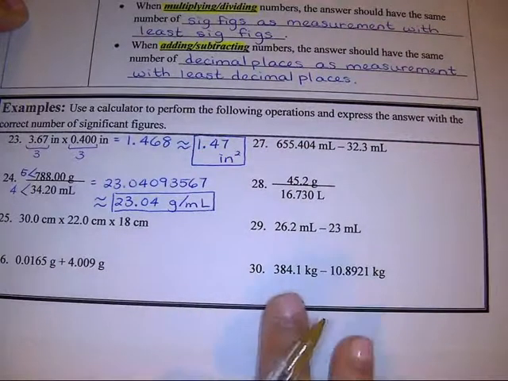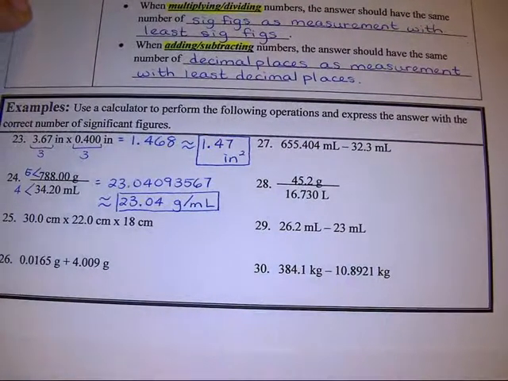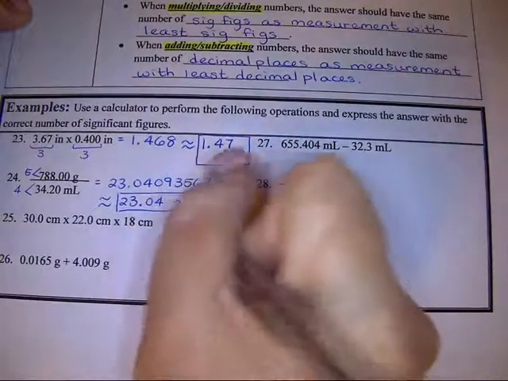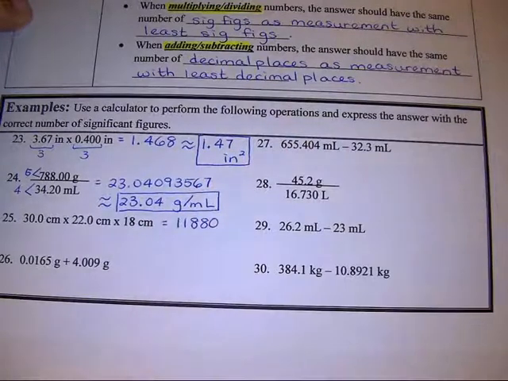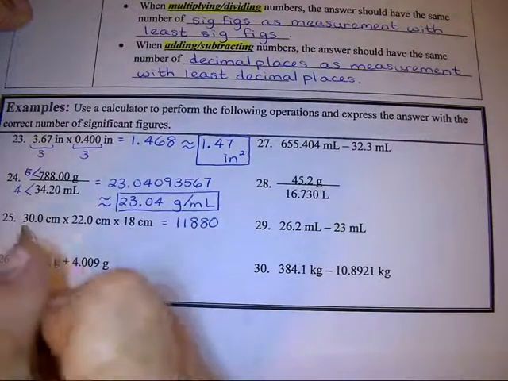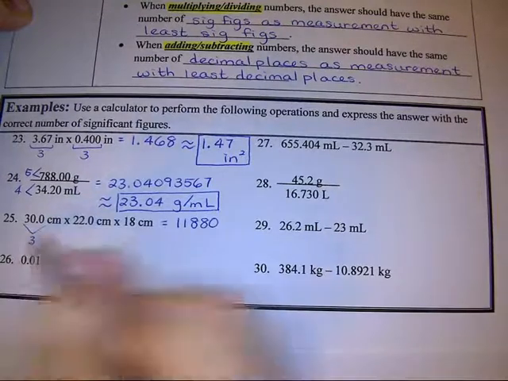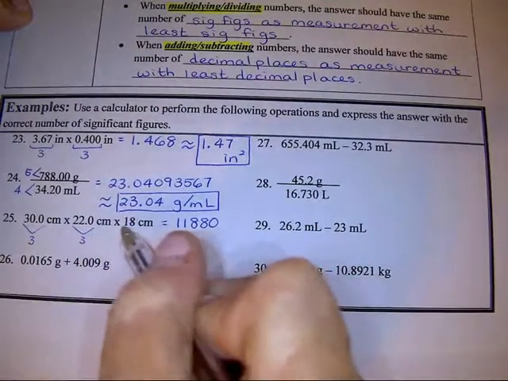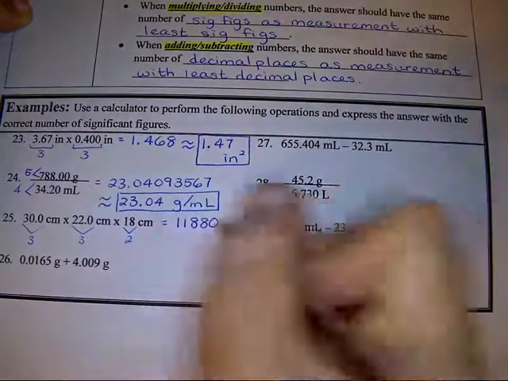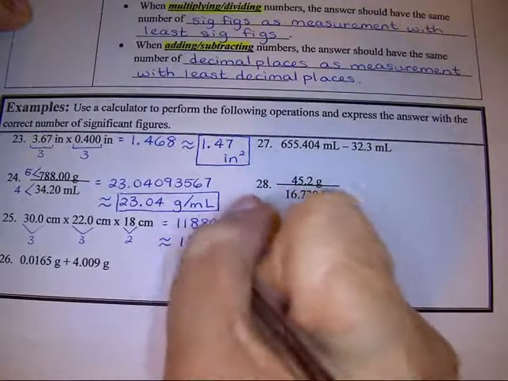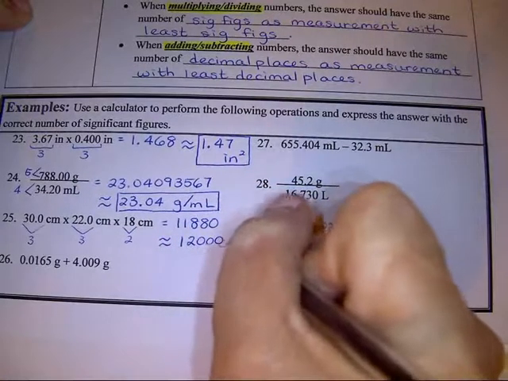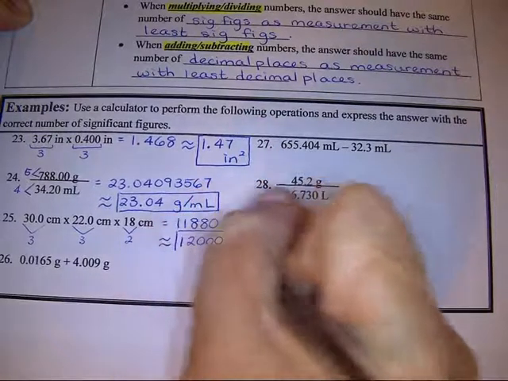Number 25, 30.0 times 22.0 times 18. My calculator says the answer is 11,880. Now we're going to look at the sig figs. We have 3 sig figs, 3 sig figs, and 2 sig figs. So we are going to round this to 2 sig figs. It looks like we are going to round this up to 12,000, and the unit is cubic centimeters.